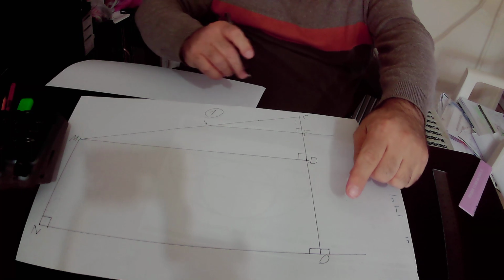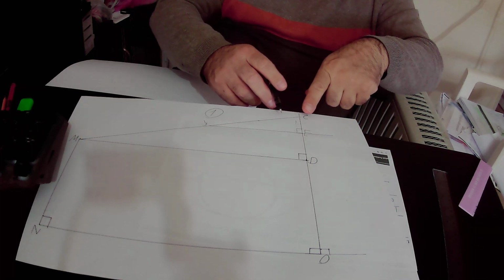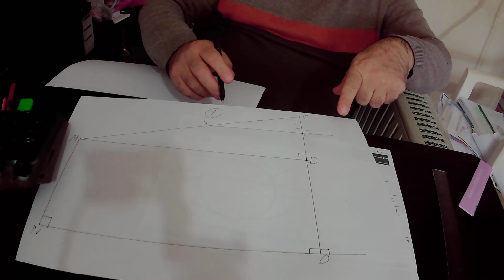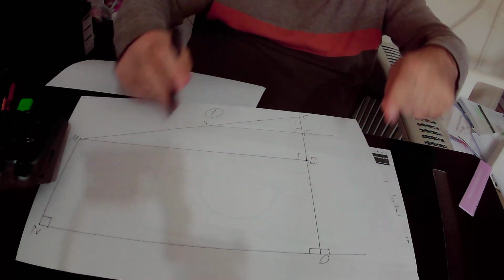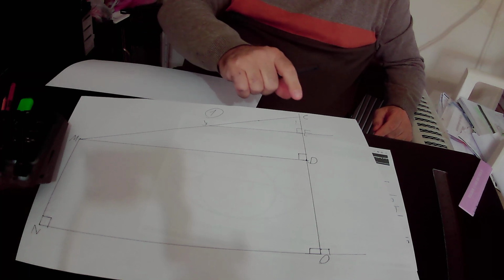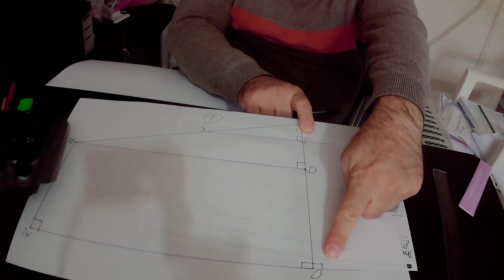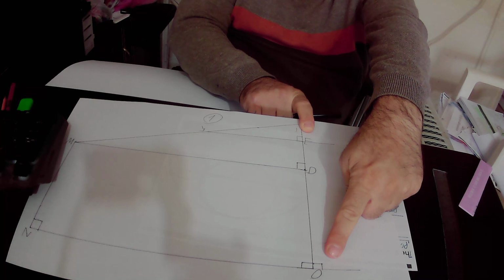Likewise, we know that YE is parallel to NO, therefore those two corresponding angles that are located between the parallel lines YE and NO will be equal to each other.